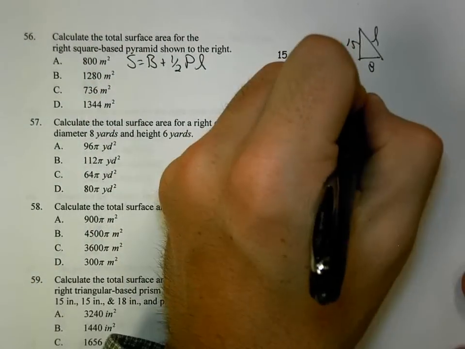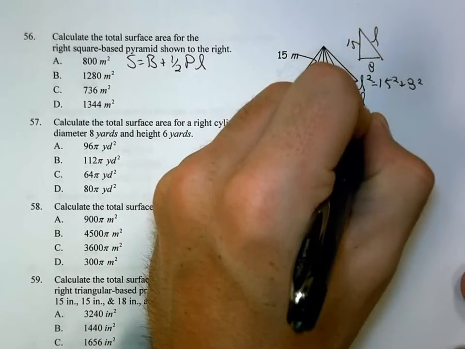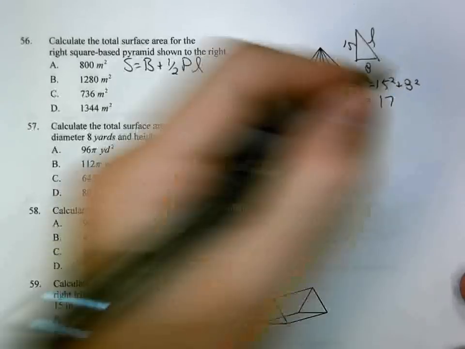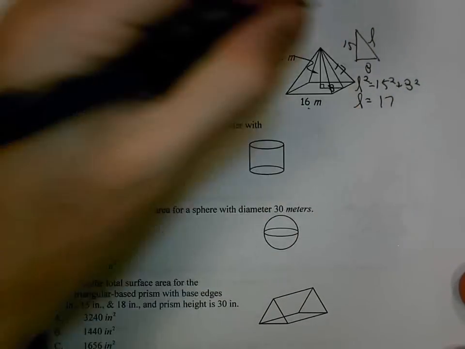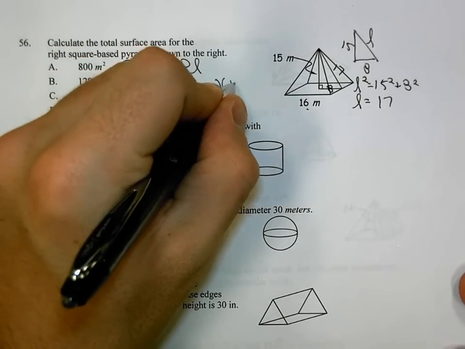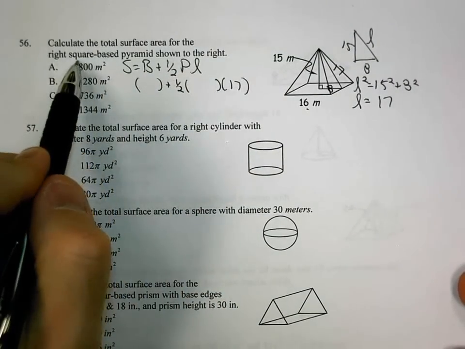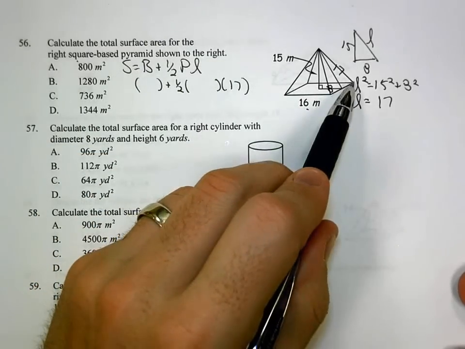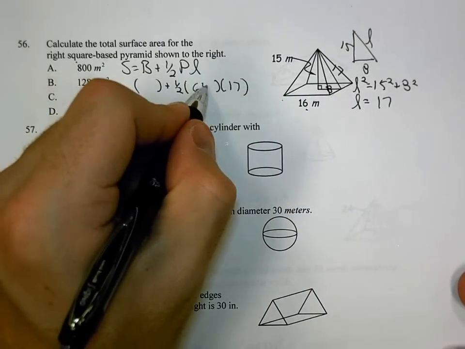So L squared equals 15 squared plus 8 squared. We do Pythagorean theorem, and that, in the interest of time, comes out to be 17. So slant height is 17. Now we need our perimeter. So our base is a square. 16, 16, 16, 16. So our perimeter is 16 times 4, or 64.